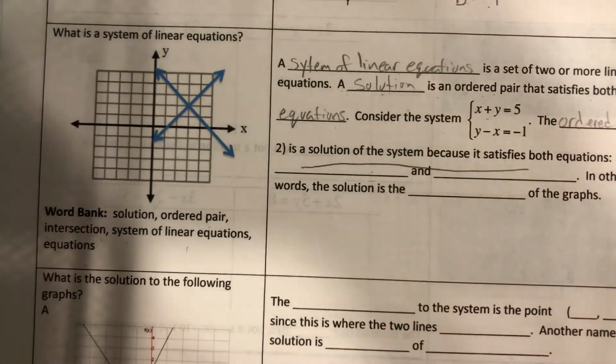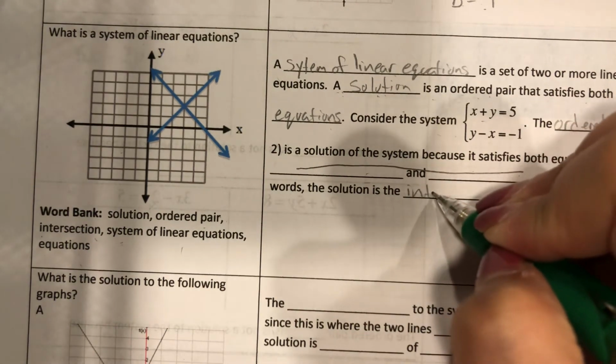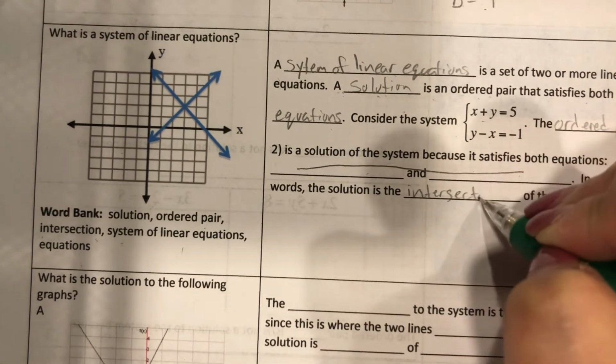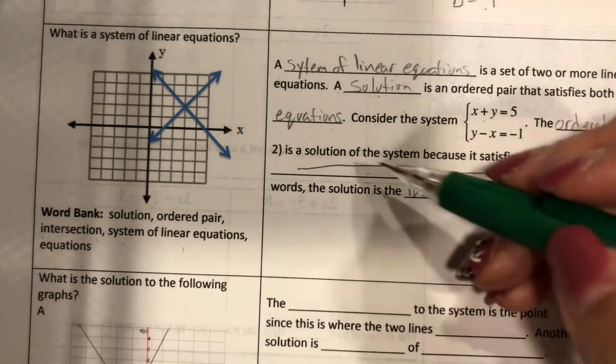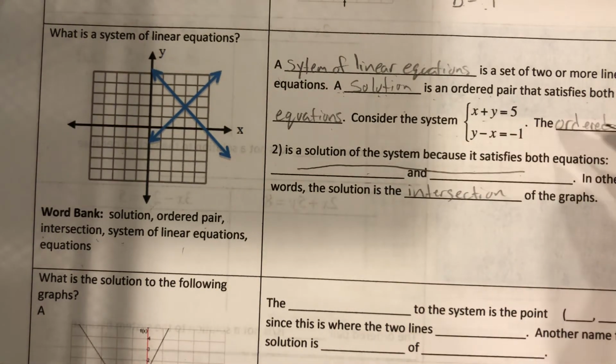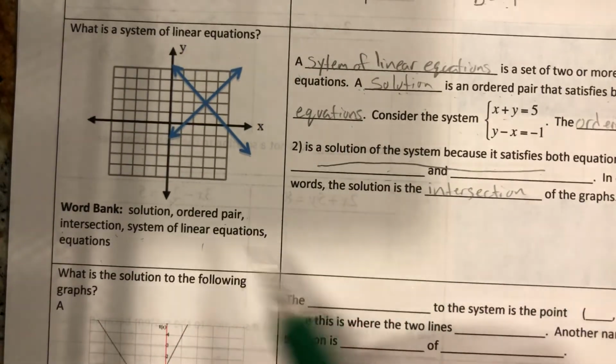I don't want to do that. In other words, a solution is the intersection of the graphs. All right, again, I don't like this one, this top question right above it, so I'm going to skip that, but we've used every single word once.